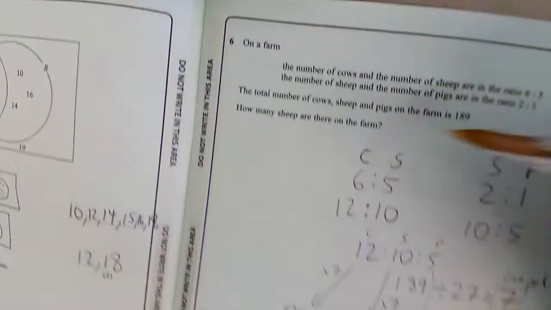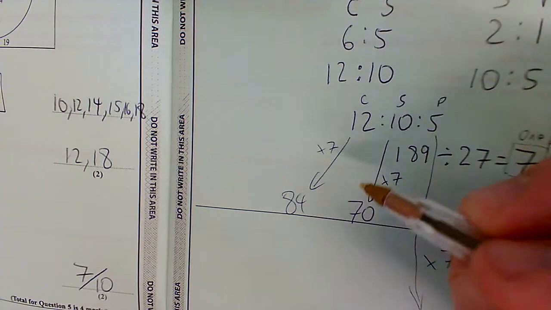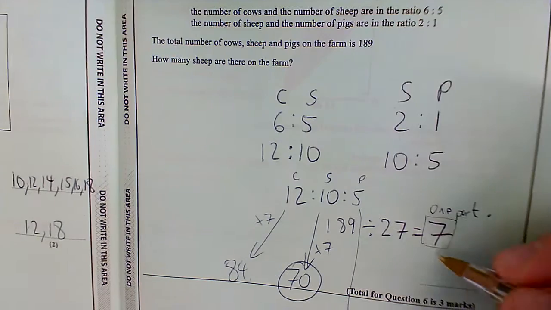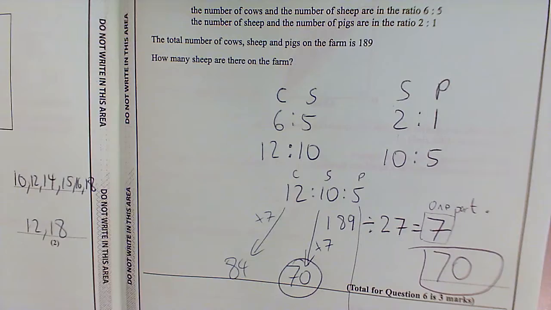So the question says how many sheep are there on the farm? Well, the sheep bit comes out as 70. And that is your final answer.